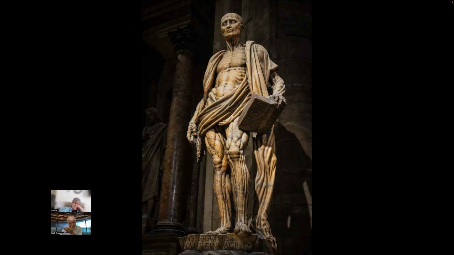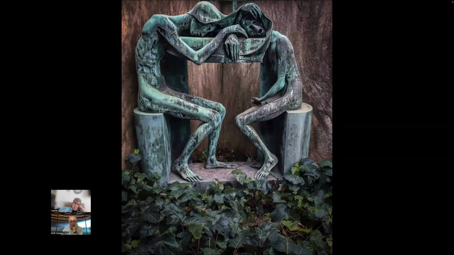But the detail for a sculpture is just amazing. I know. When you think that somebody took stone, it is the scalp, the ligaments, and the veins, blood vessels, everything. It's just amazing. Wow. Let's see. This was in a cemetery in Milan as well, on the north side of town. Interesting.